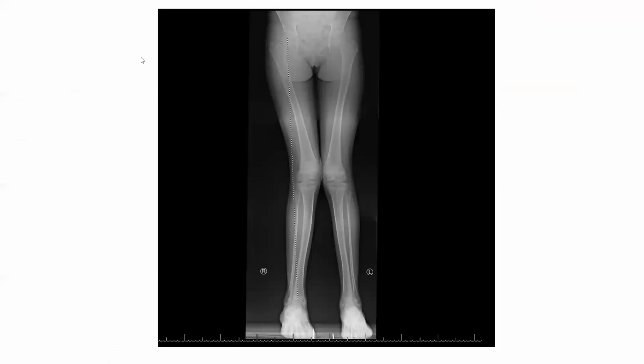Can everyone see my screen? Yes, I can see as well.